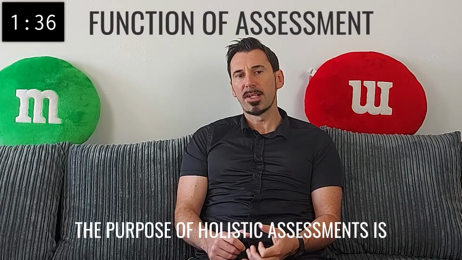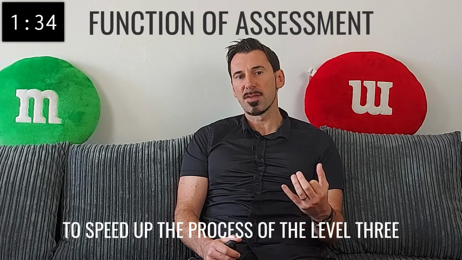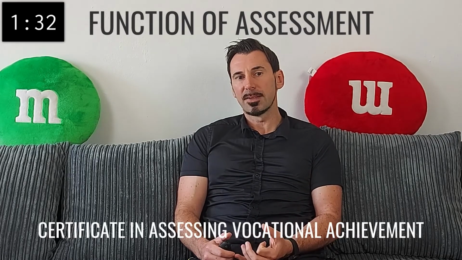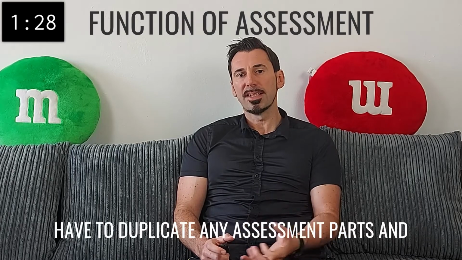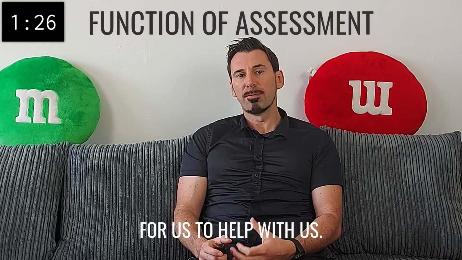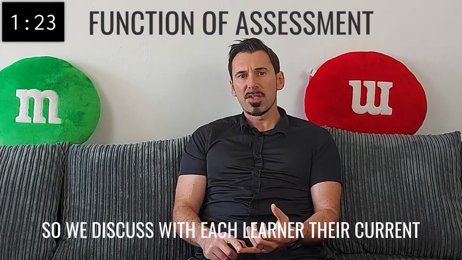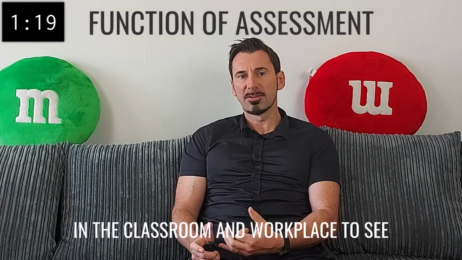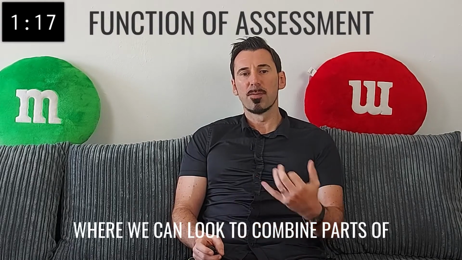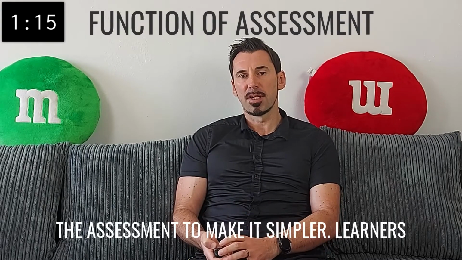The purpose of holistic assessments is to speed up the process of the Level 3 Certificate in Assessing Vocational Achievement, to ensure learners save time and don't have to duplicate any assessment parts. So we discuss with each learner their current work experience, including what they are currently doing in the classroom and workplace, to see where we can look to combine parts of the assessment to make it simpler.